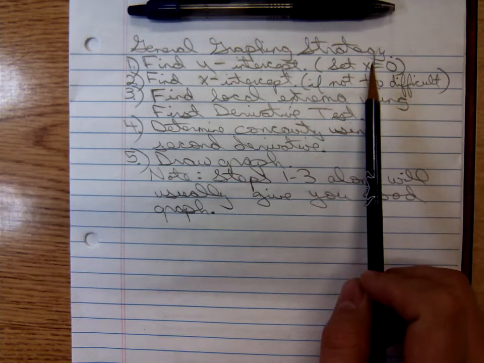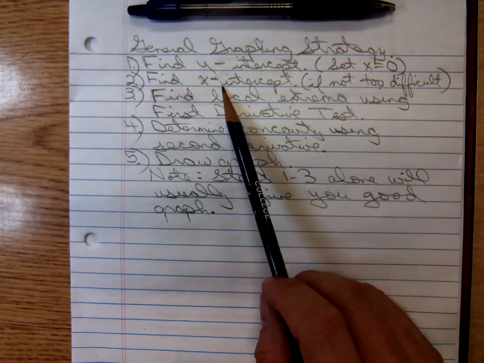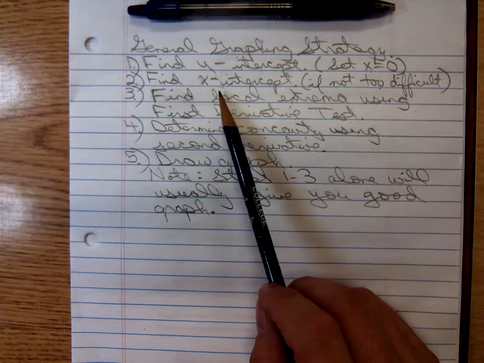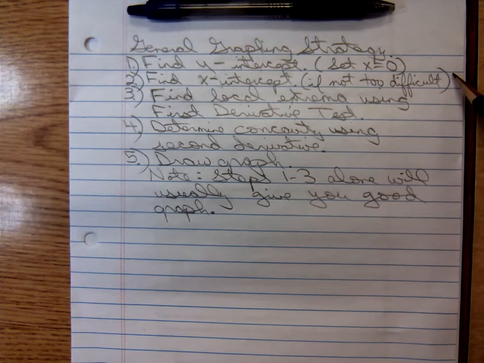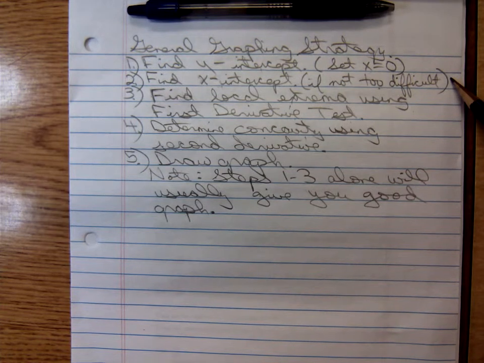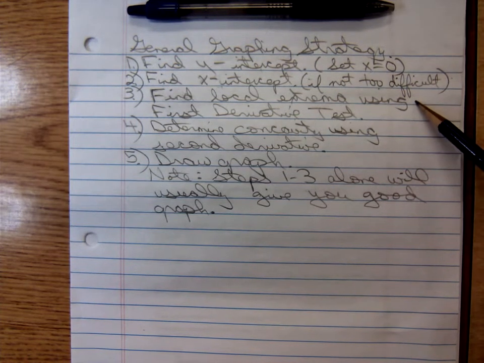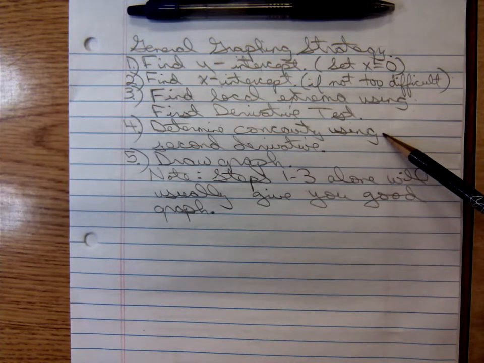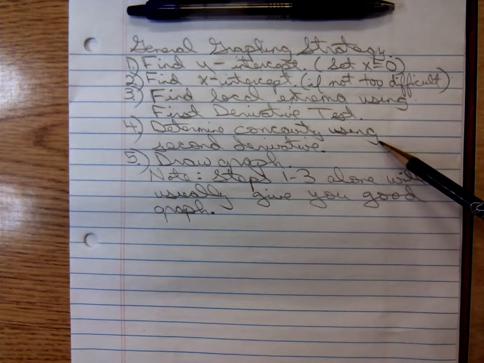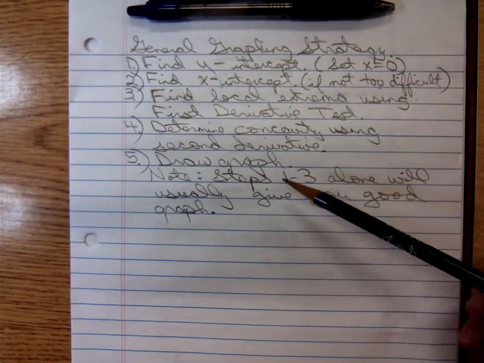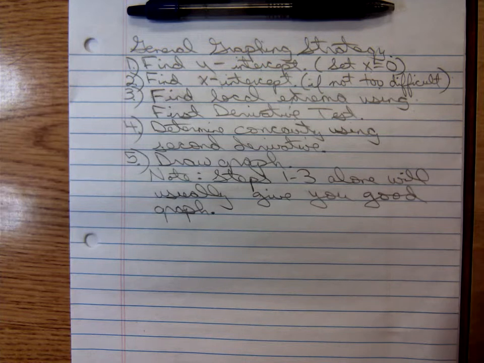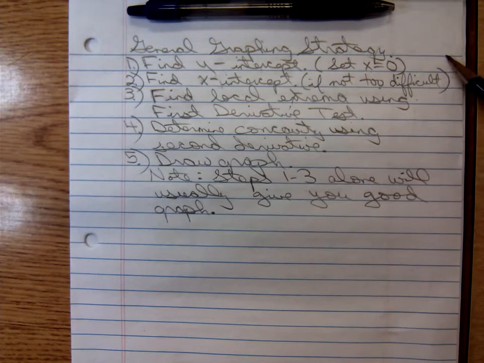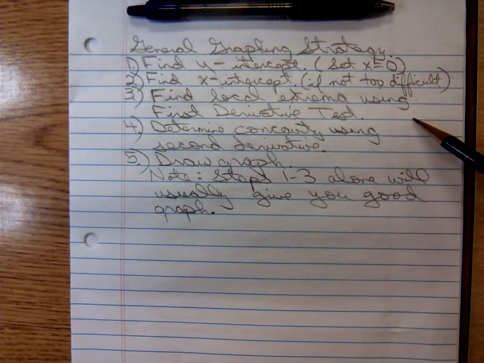That's easy enough, okay? Finding the x-intercepts may be more involved than what we want to do. It's possible we'll have to decide, oh, that's too much work. So I say find x-intercepts if it's not too much work. Then use the first derivative test to find local extrema and determine concavity using the second derivative, and then we can draw the graph. But remember, I said that after the first three steps, if the problem just said draw the graph, you could get a very good picture drawn.